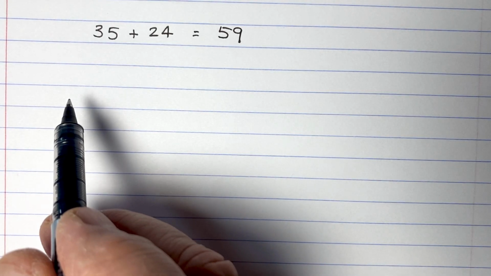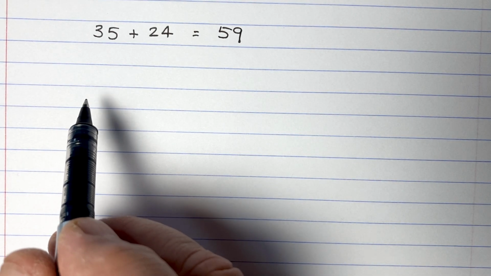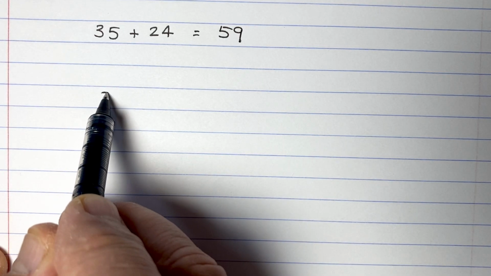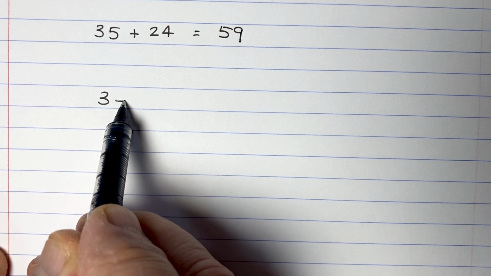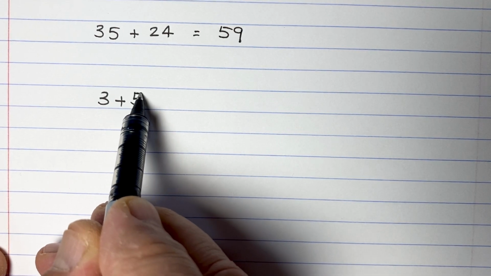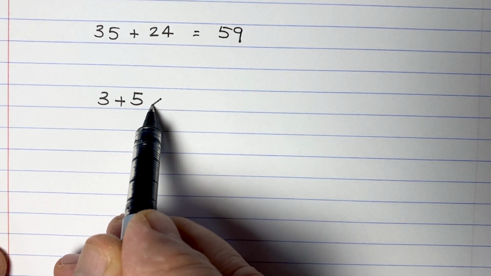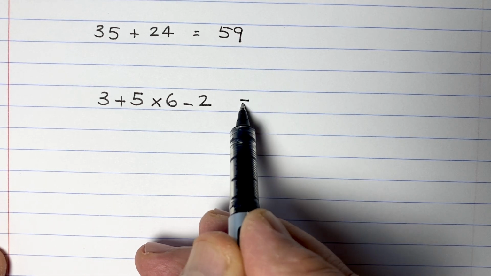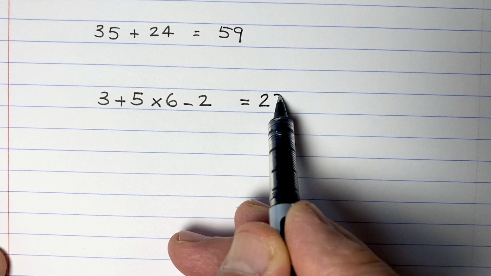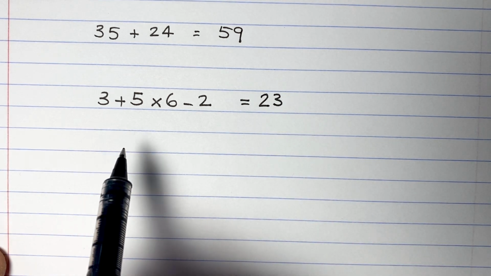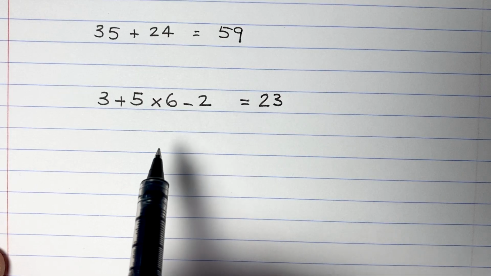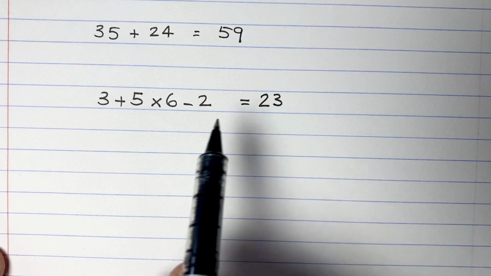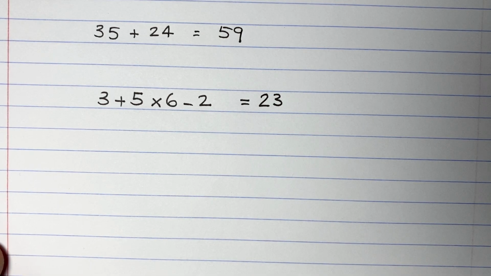Now, more problems on BIDMAS. This time going to be a bit more challenging. I'm giving you this operation and I want you to obtain 23. So the question is, where should I put brackets? So when I correctly go through the order of operation, my answer will become 23.